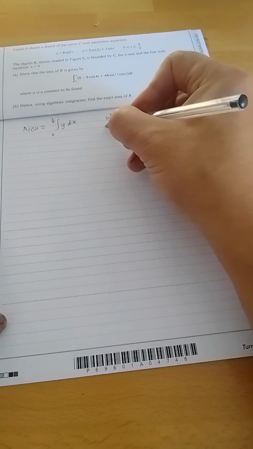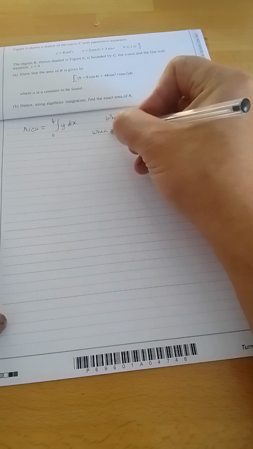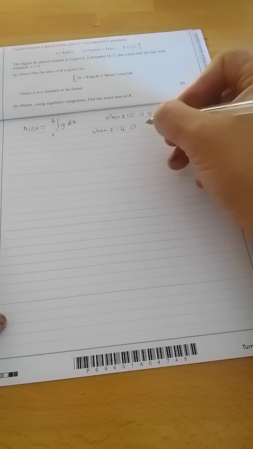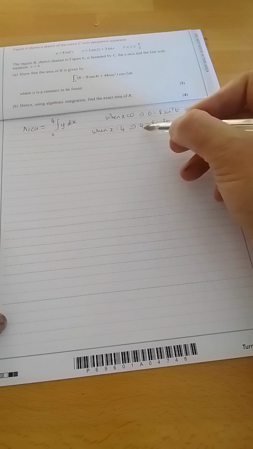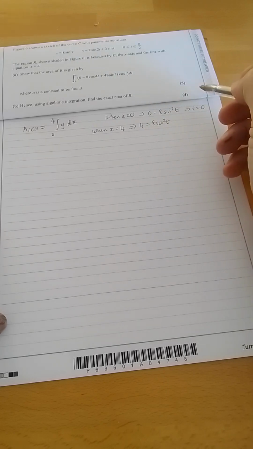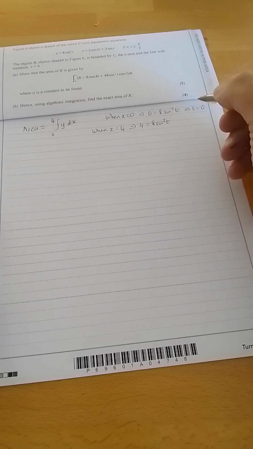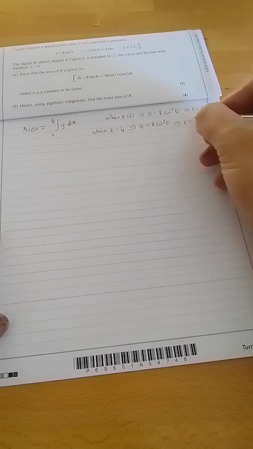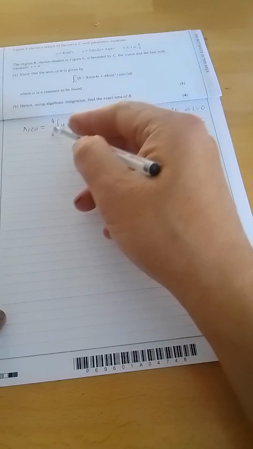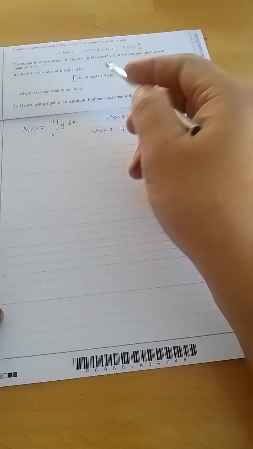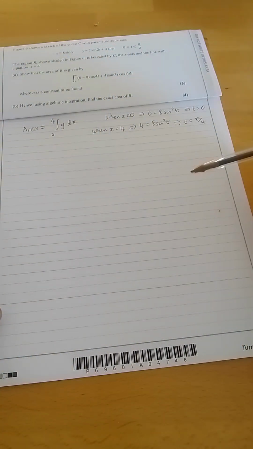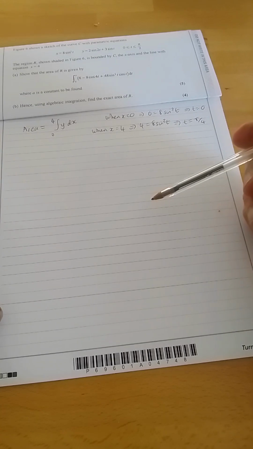What about when x is equal to 4? That would give us 4 is equal to 8 sine squared t. Dividing by 8, a half is sine squared t. So that means sine t is 1 over root 2, and then if we do an inverse sine in radians, we will find that t is equal to pi over 4. So this now gives us the limits. What about y? Well, we've got an equation for y in terms of t, so that'll be an easy substitution. What about dx? We need to think about that.